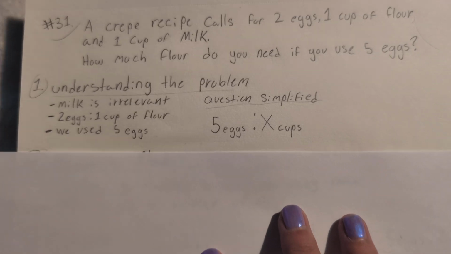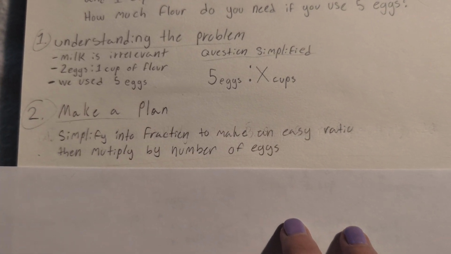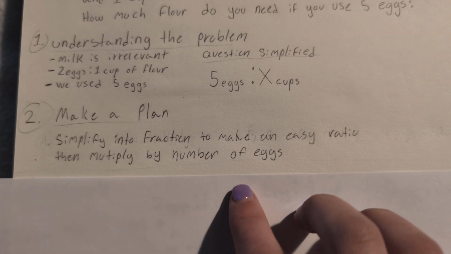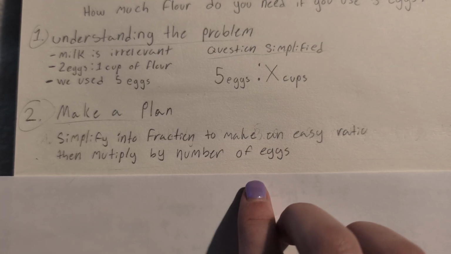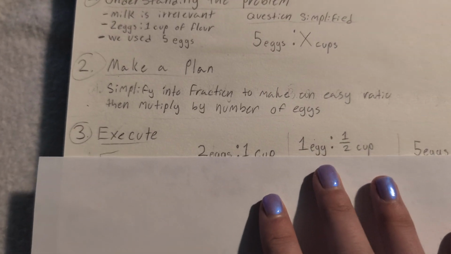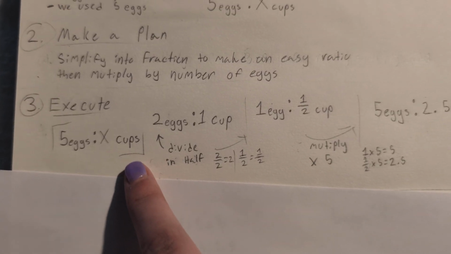Step 2 is making a plan. What we're going to do is simplify the ratio with a fraction, and then we'll multiply it by the number of eggs. So we'll execute. We're looking for x number of cups.